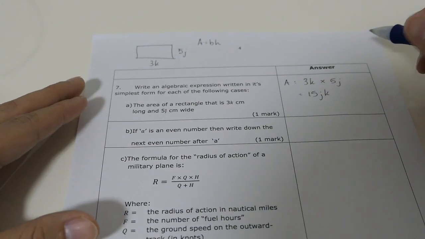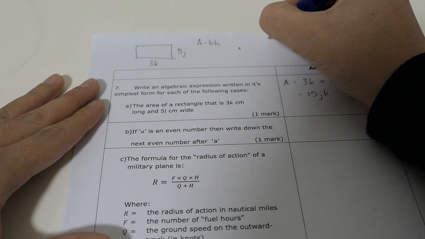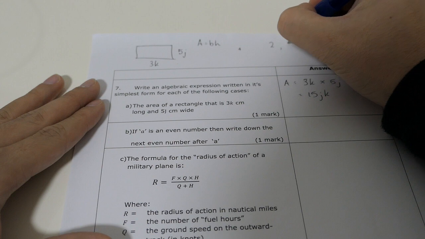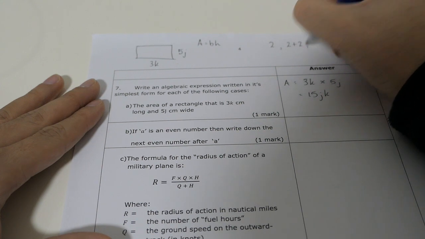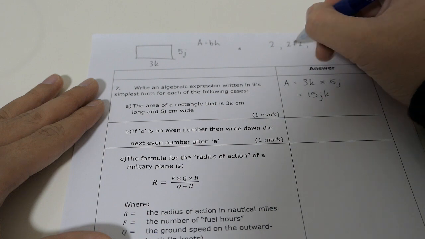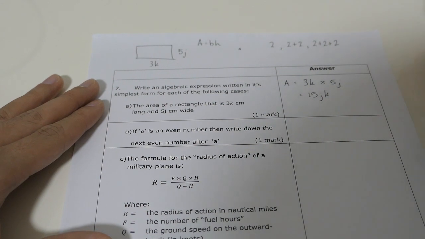Next one. If a is an even number, then write down the next even number. Okay. So, even number. Let's say we start with 2. How does 2 get to the next number? It adds 2. And then from here, this number has to add another 2, if you want to think of it like that.